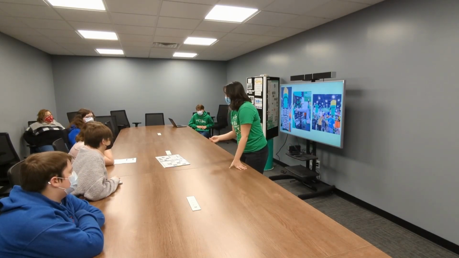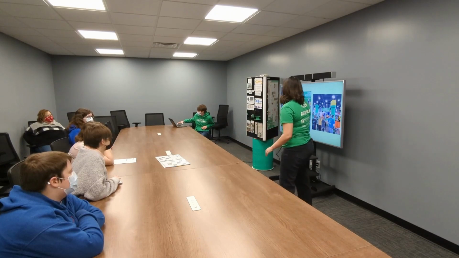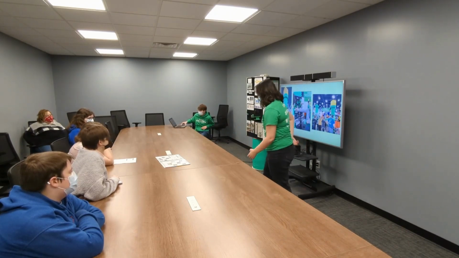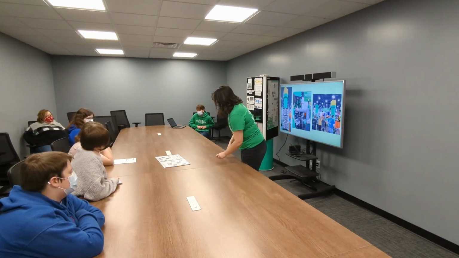Whenever I'm in the pits, I can point to all these pictures and talk for hours about it. And so that was very helpful to us.